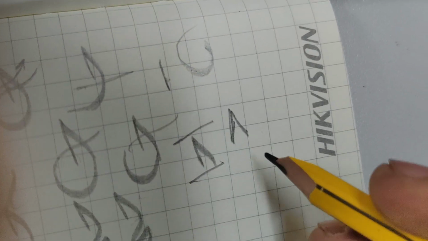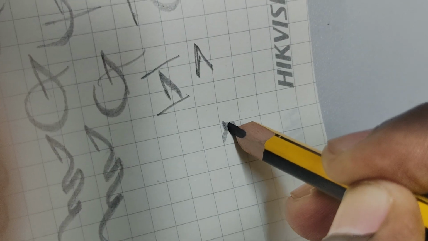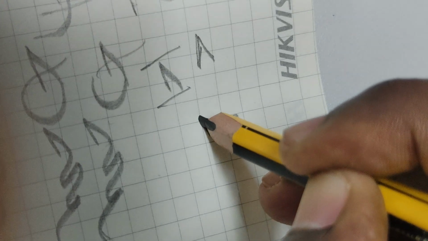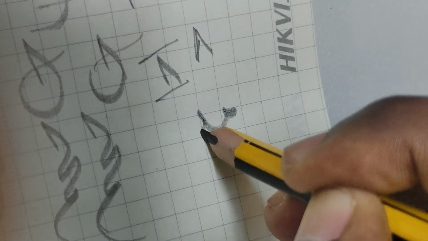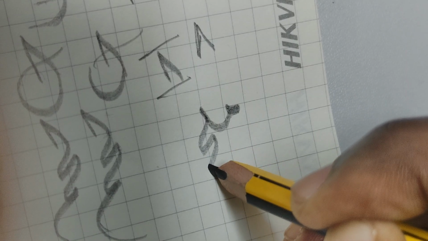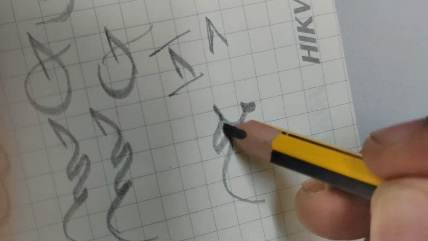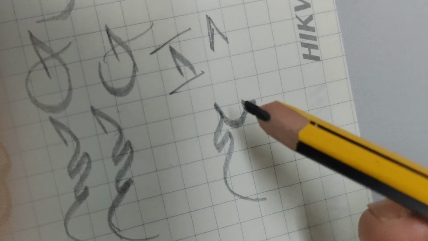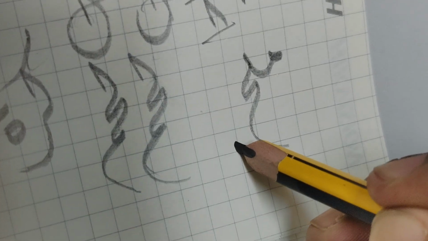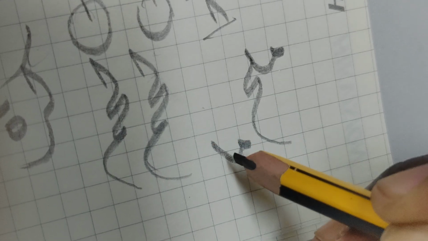Let's write other examples. We have milhu. It will start with mim, then lam, then ha. This is mim, lam, ha. But if kaf is in the middle, for instance, mim, kaf, ha, it will be mim, the same version of lam.